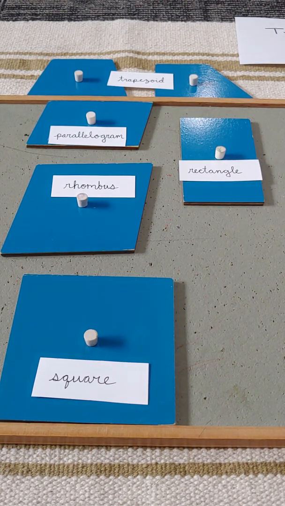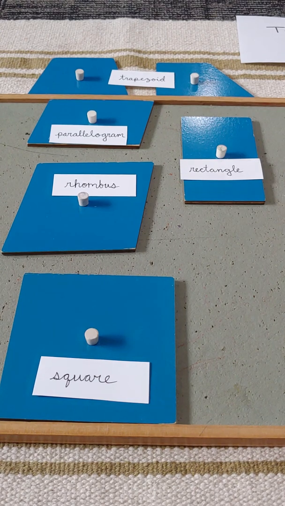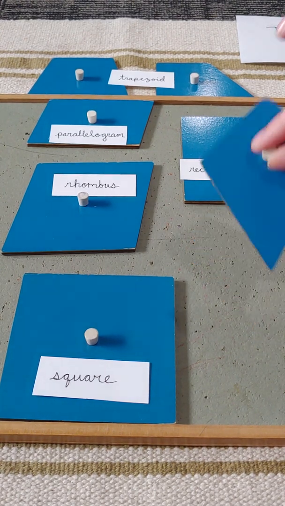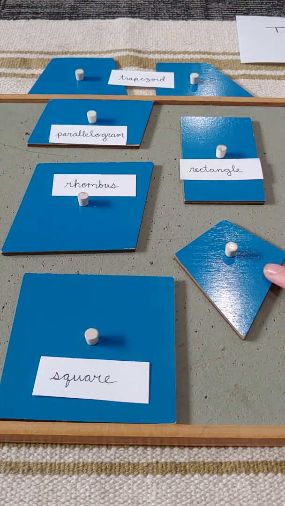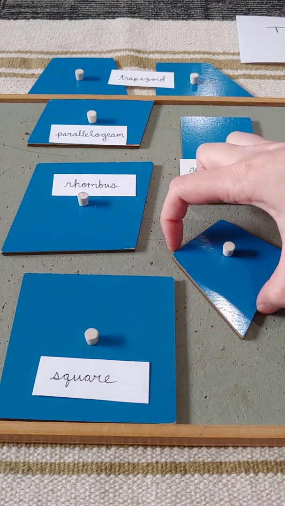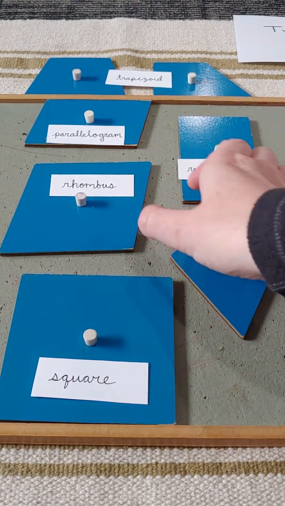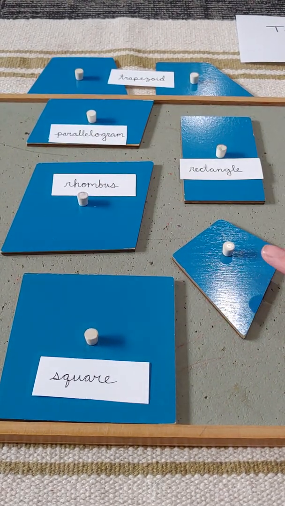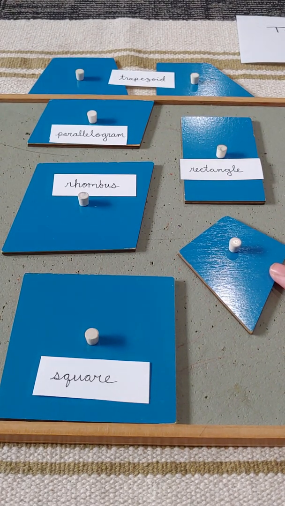I have one more to look at. Let's look at this little one. This is not a parallelogram. I can tell you right now that it is not a parallelogram because look at these sides. They're definitely touching. Look at these sides. They're going to touch eventually too. So this shape has no sets of parallel lines.